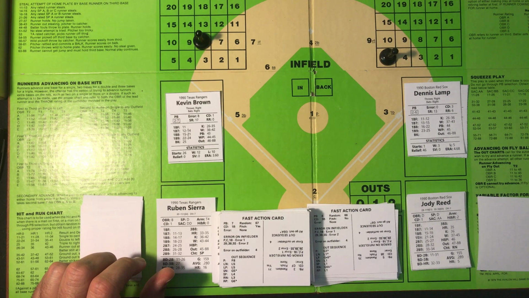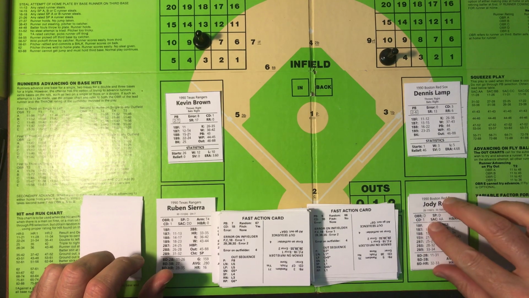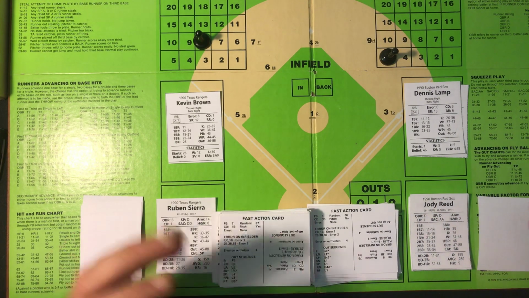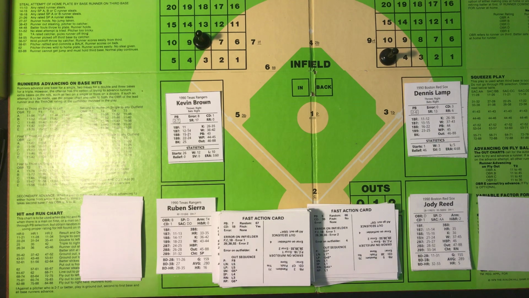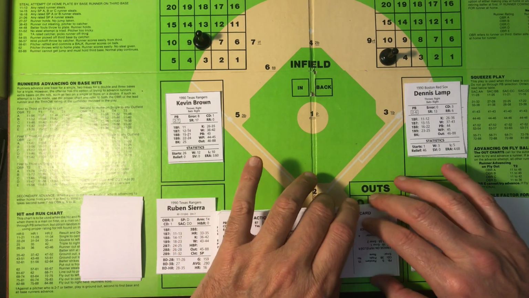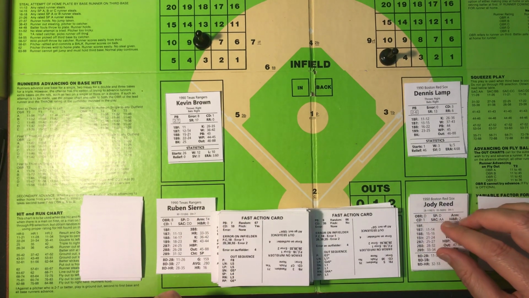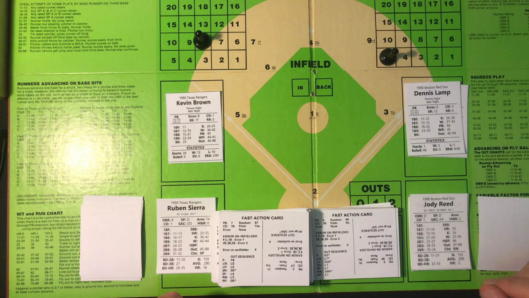All right, so it's going to be Reed. Jody Reed is the second baseman. Now, I'm learning all these players, which is cool. I like that. That's why I'm playing these kind of one-off games, these outlier games. Jody Reed, a .289 batter, is leading it off for the Red Sox.